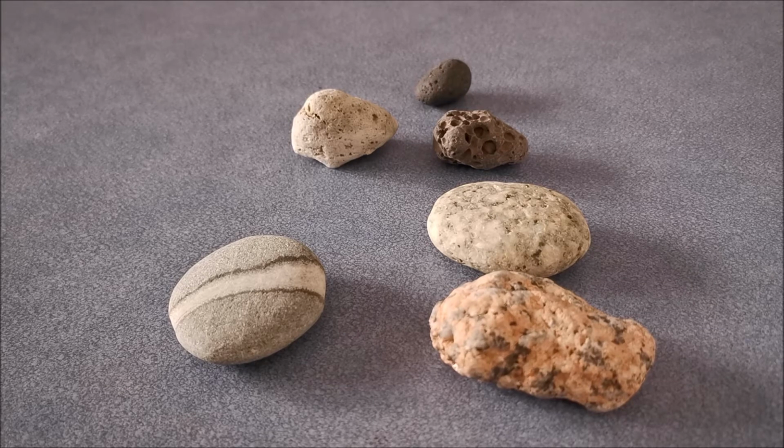Igneous rocks are rocks that have formed from the cooling of magma or lava. So they either form underground or above ground. If they form underground, they're called intrusive igneous rocks. And if they form underground, the magma will cool slowly, which gives the crystals time to grow bigger.